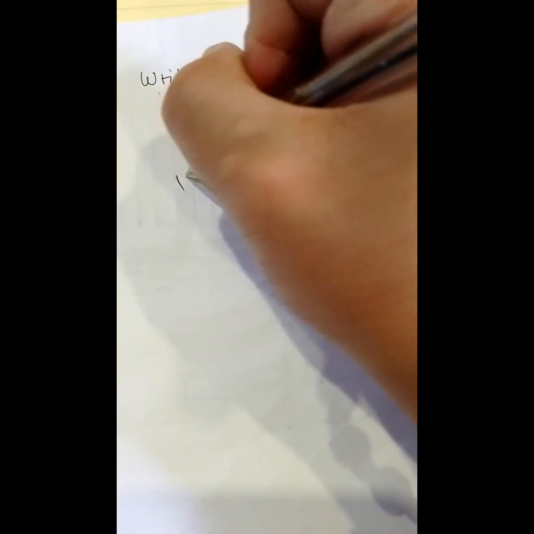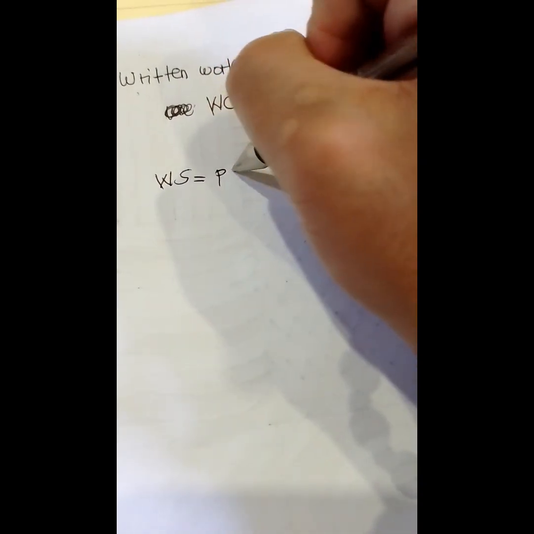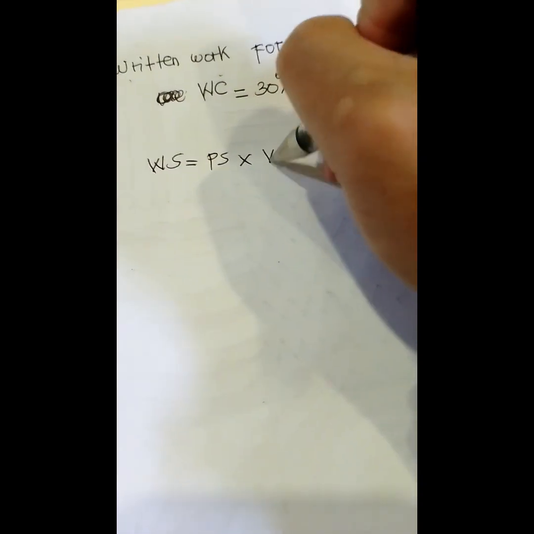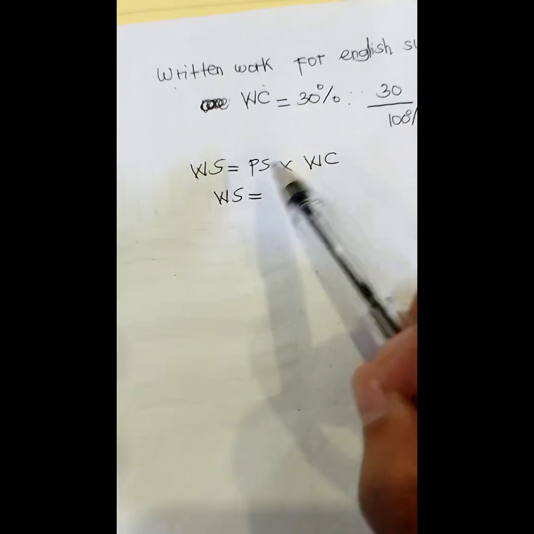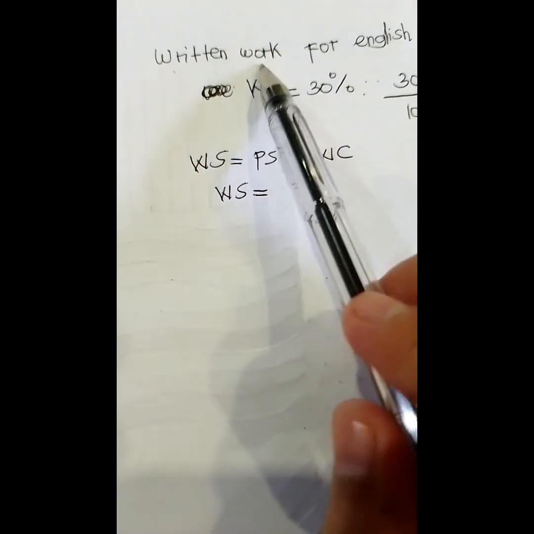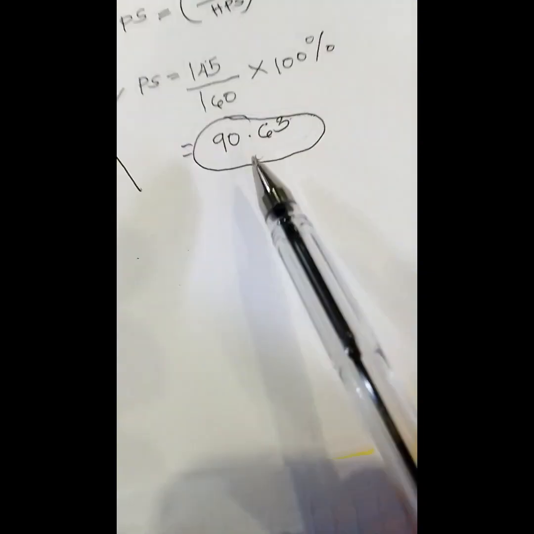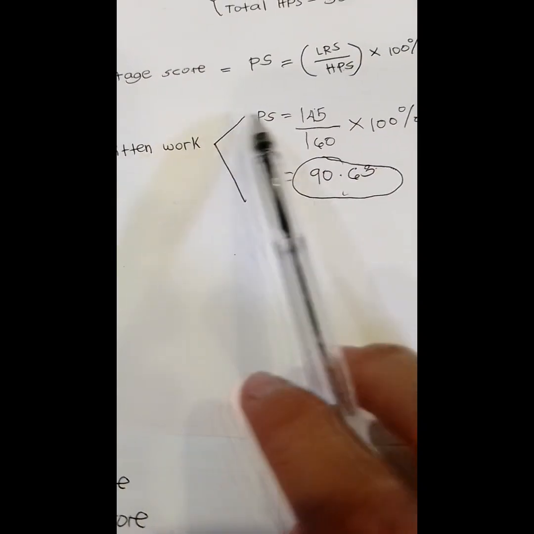So, with the use of the equation, weighted score is equal to percentage score multiplied by the weight of the component. So, the weighted score, then the percentage score in written work that we totaled earlier is 90.63. This 90.63 is our percentage score in written work.